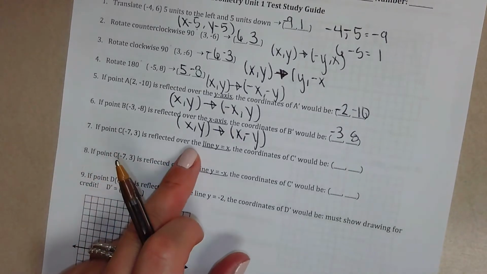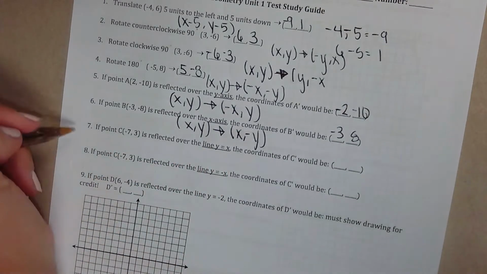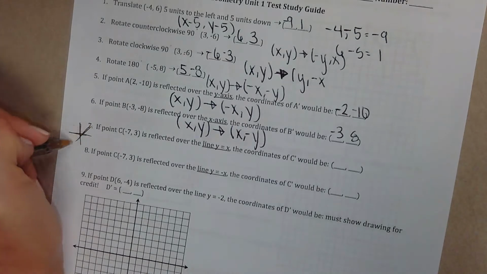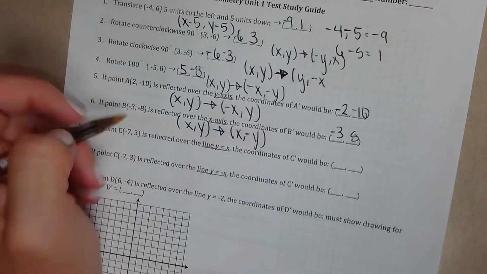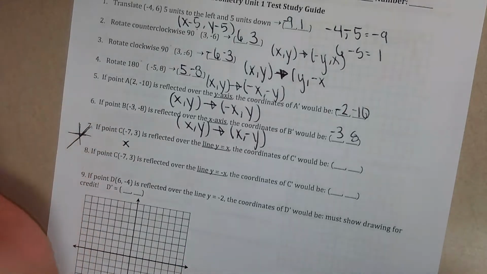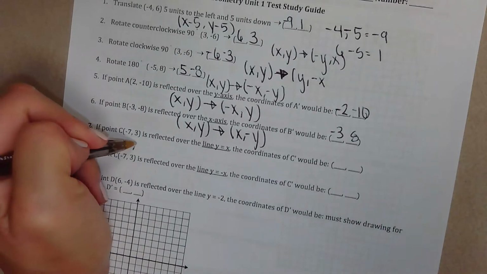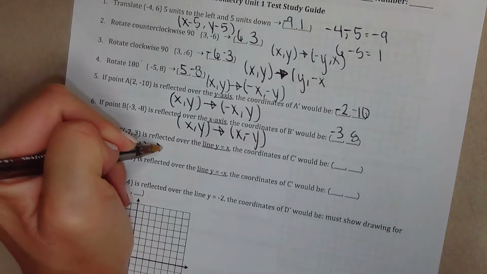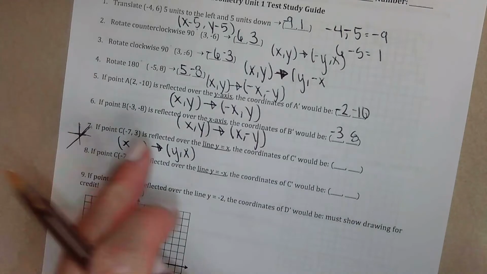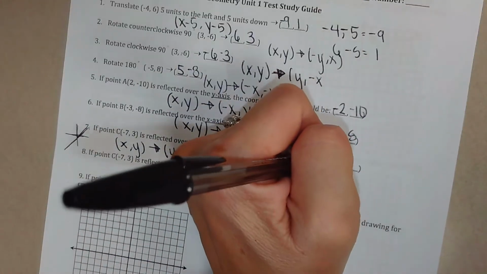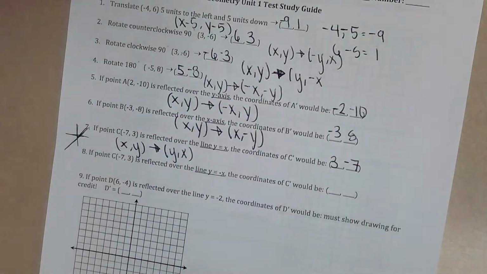Okay, moving along, reflected over the y equals x. Remember, if we were to graph that, that would look like this. And the coordinates of C, well, if you remember, when it's reflected over the positive, you have x and y, and all they do is switch places. So you have y, x. So that's just going to become 3, negative 7.